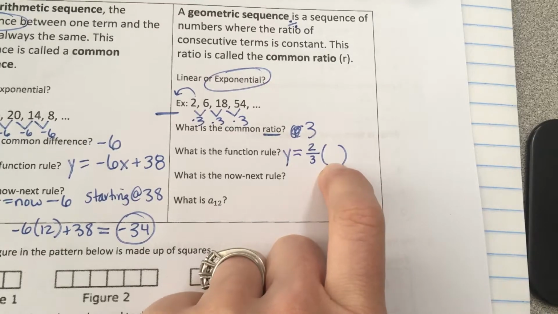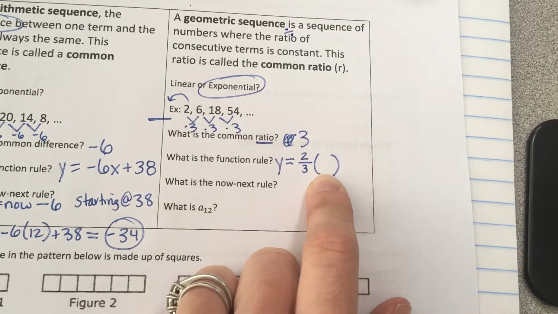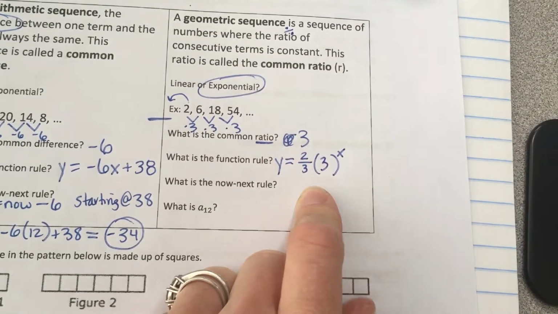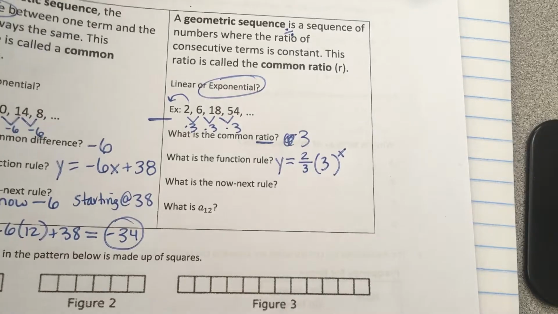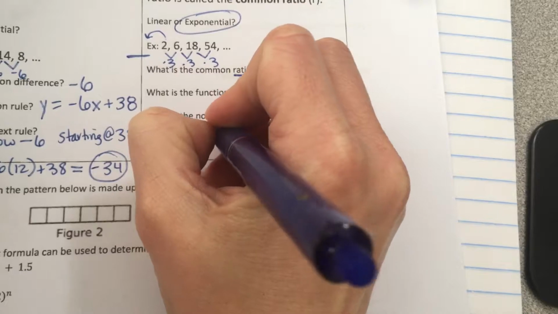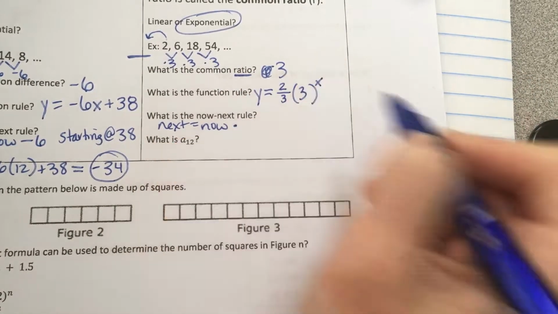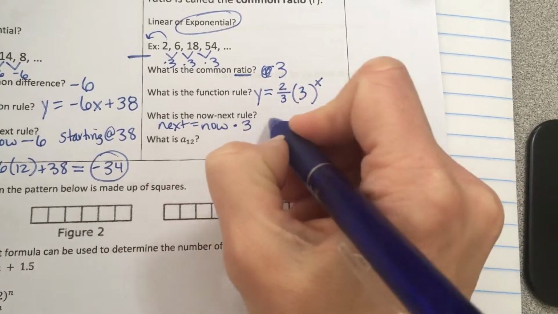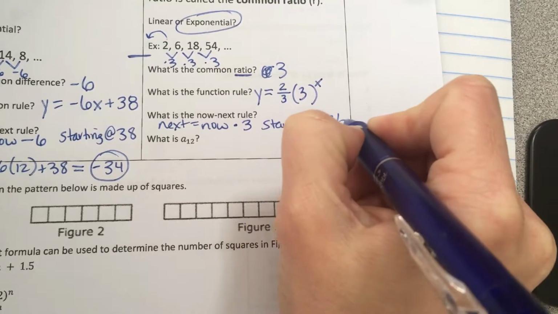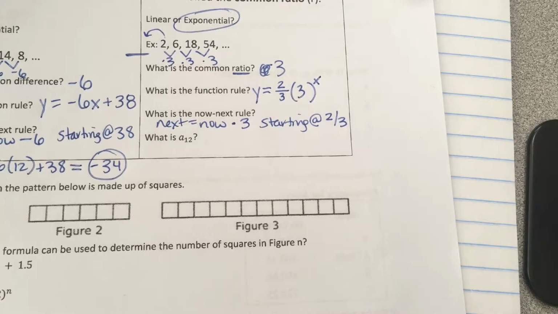The parentheses mean what are you multiplying by every time? What are we multiplying by? 3. And where does the x go? At the top, the exponent. All right. My now next rule: next equals now times 3, starting at 2/3. Next equals now times 3, starting at 2/3.